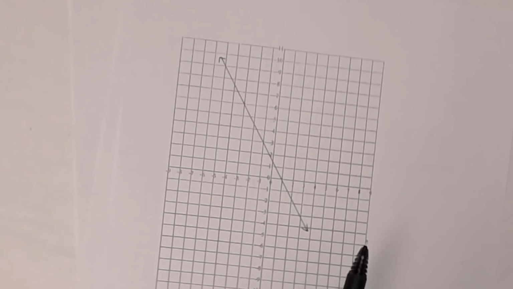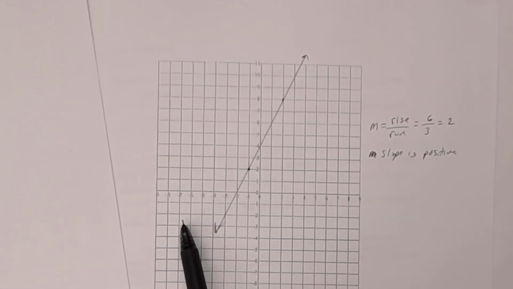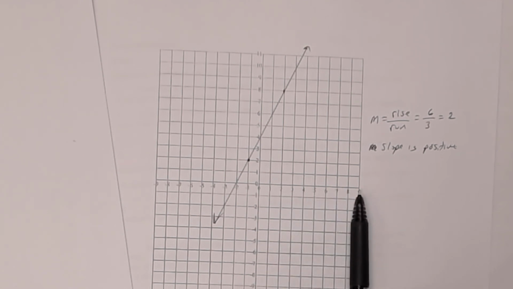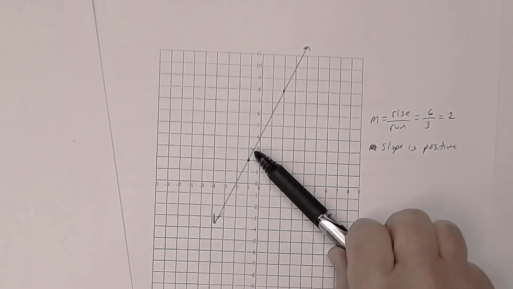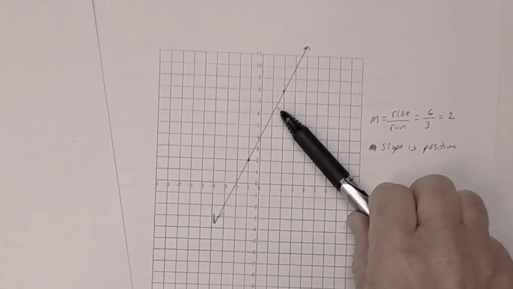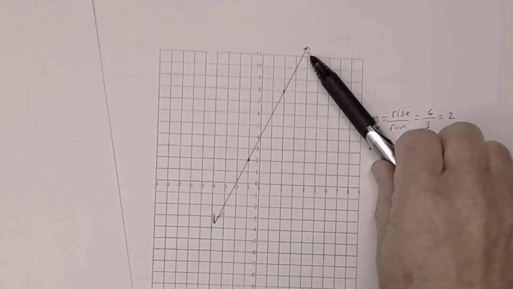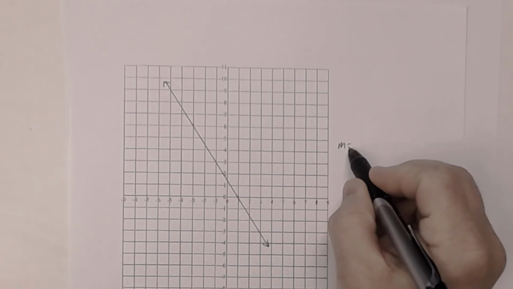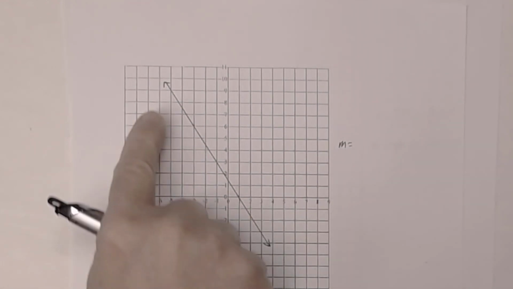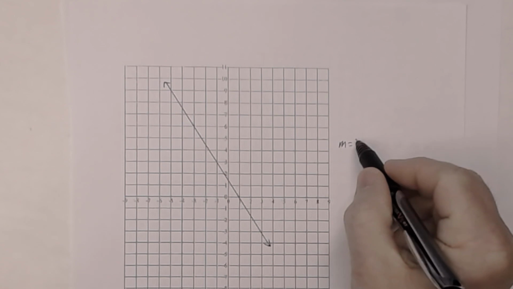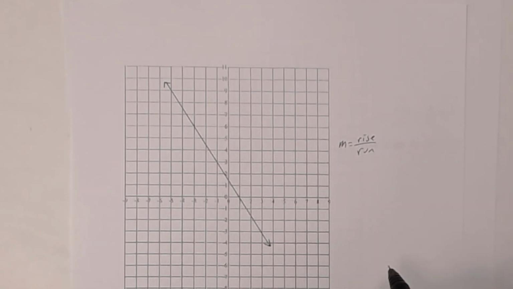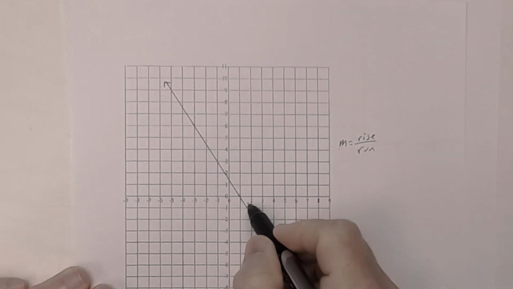Same thing here. As you go from left to right, as your x values increase, notice all of these y values are becoming more positive, so they're increasing. But we're going to just use the idea of, in this case, it falls. And I'm going to do the same thing. I'm going to use the idea of rise over run. I need to pick 2 points on this line.